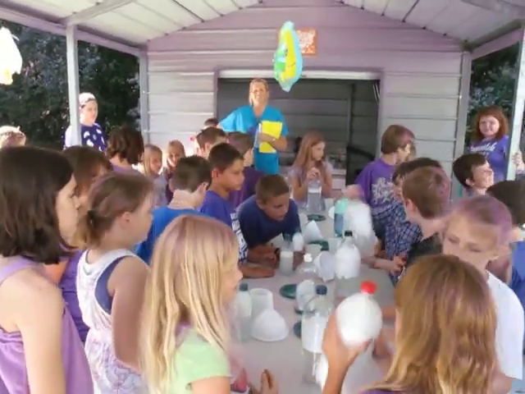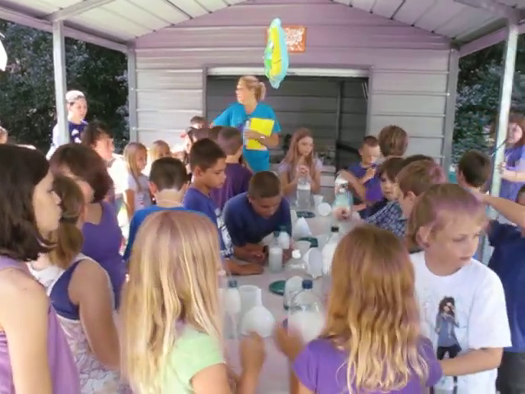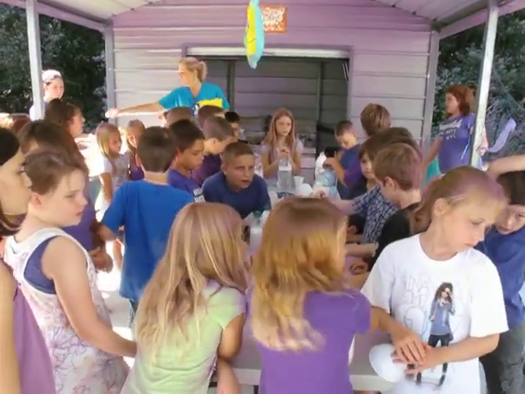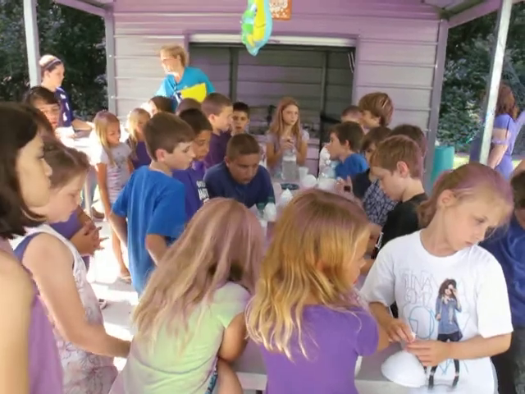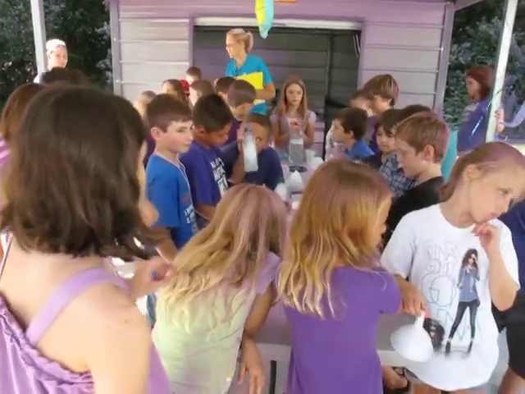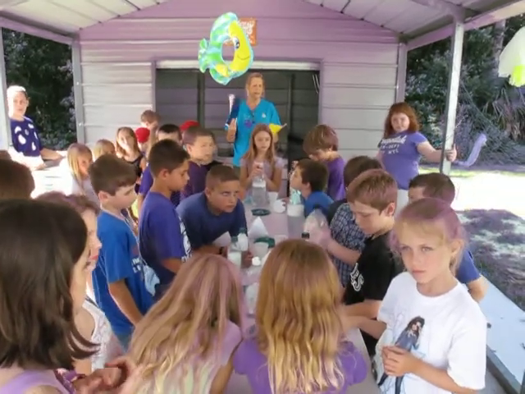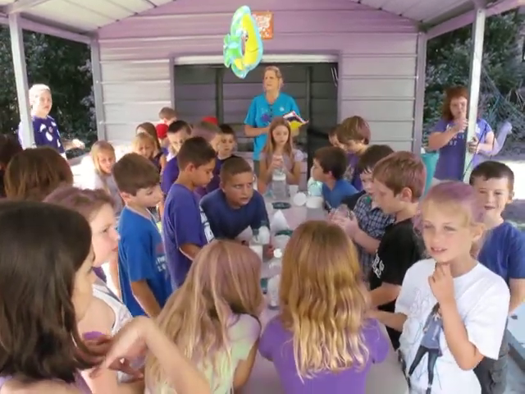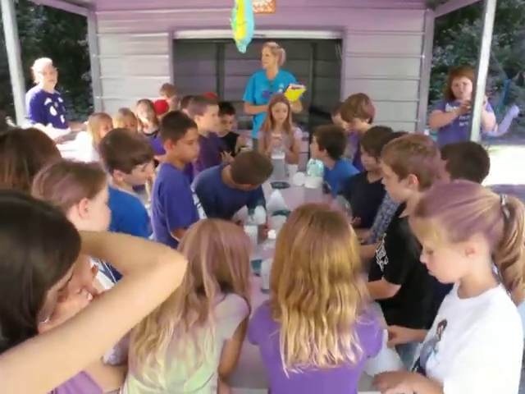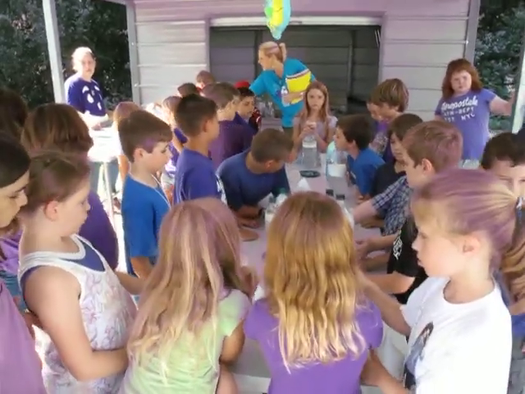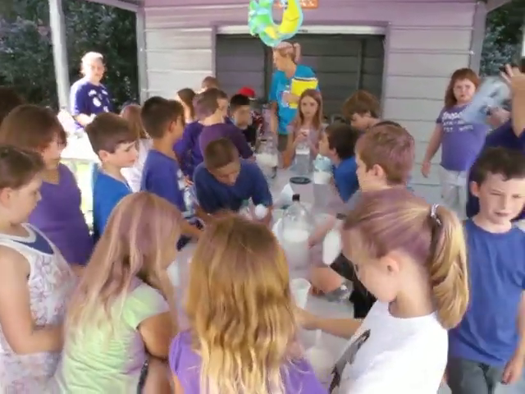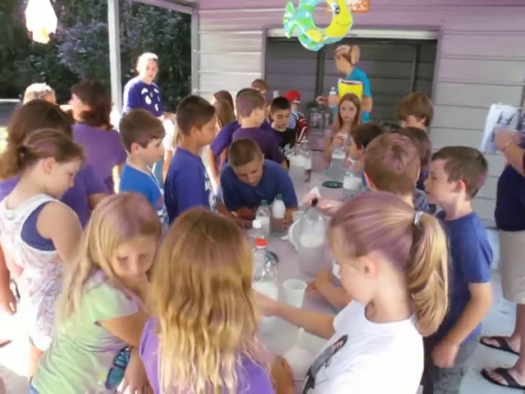Did everybody get a chance? All right. Listen. Did everybody get a chance to add soap to both of their bottles? They've got a soapy plain water and a soapy salt water. Okay. Look at the difference in the amount of soap bubbles.